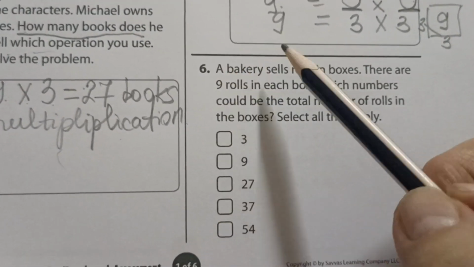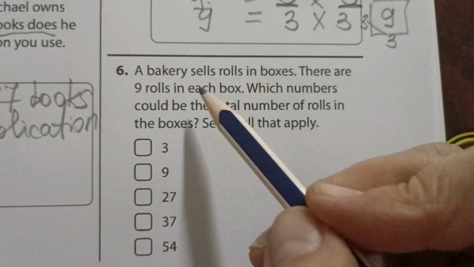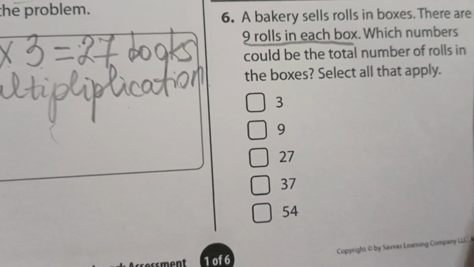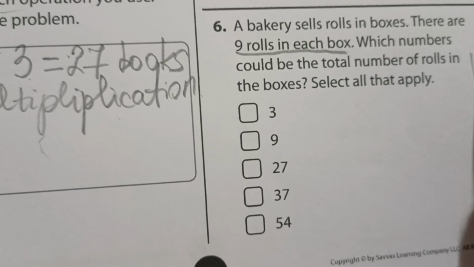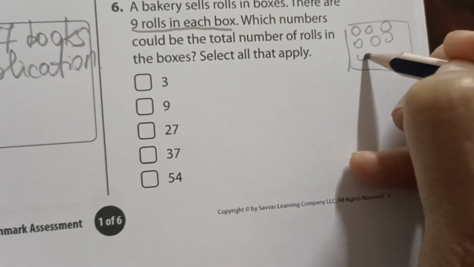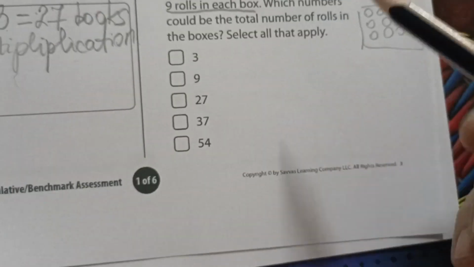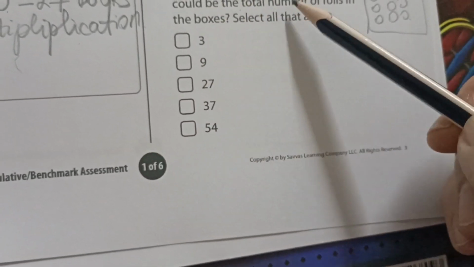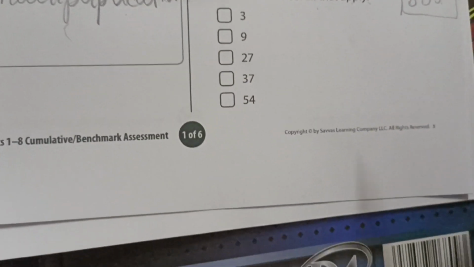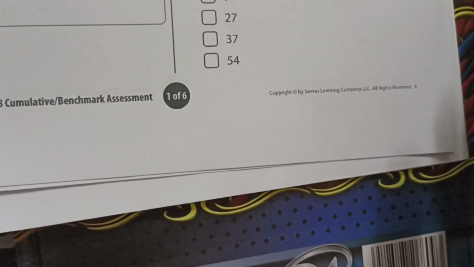A bakery sells rolls in boxes. 9 rolls in each box. Imagine a box, and imagine 1, 2, 3, and for you 4, 5, 6, 7, 8, 9. Which numbers could be the total number of rolls in the boxes? Select all that apply. So now, this is one box.